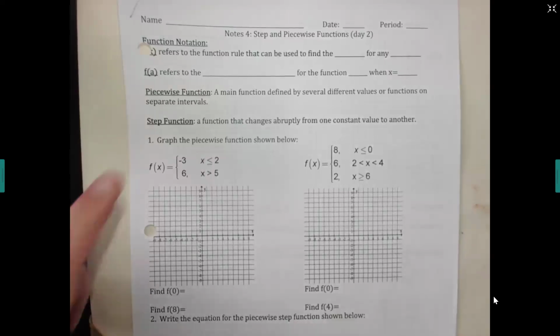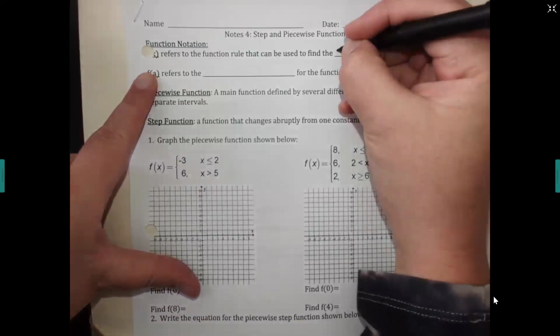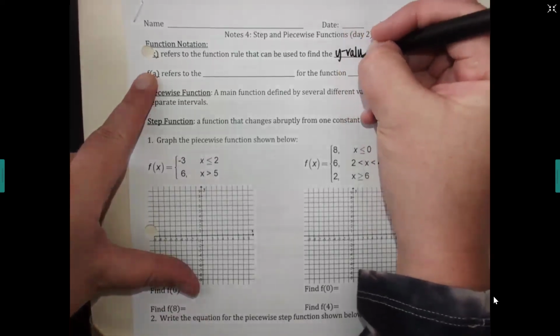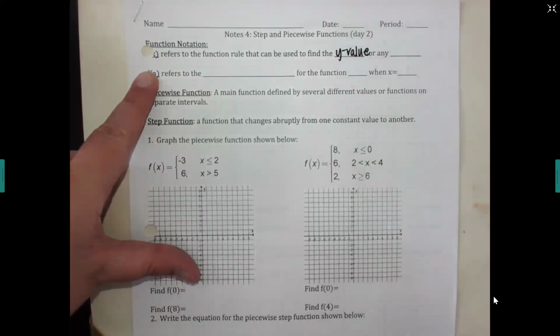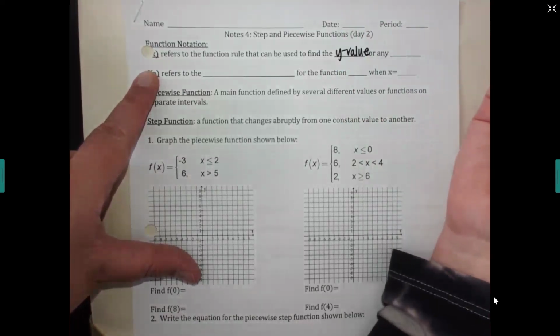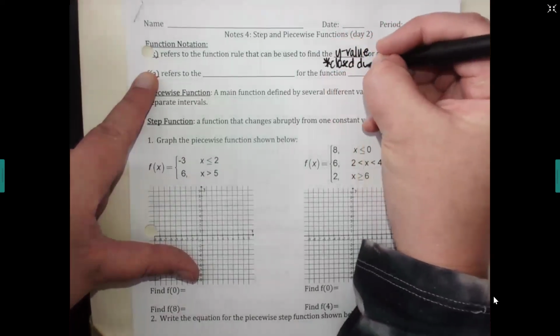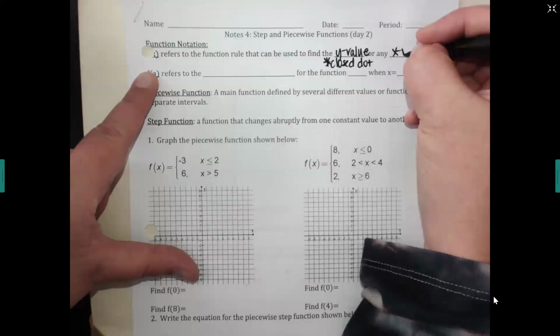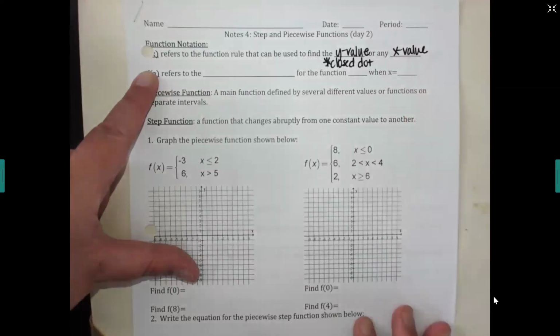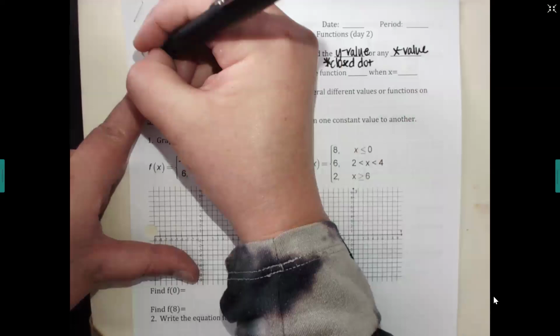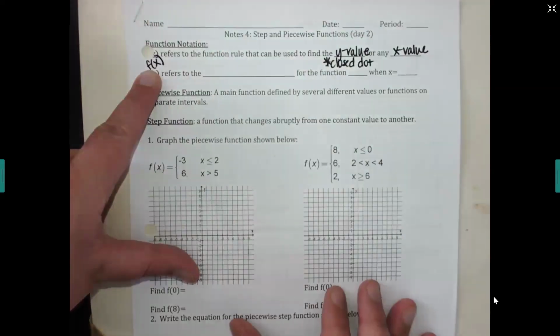Okay, so remember f of x is referring to the y value. Remember that y value has to be what kind of dot? From last class, if you're looking for an f. Open or closed? Closed is correct. So I'm going to put here closed dot, okay, for any x value. Sorry, the hole punch kind of got in the way. Okay, so remember, has to be a closed dot for the f's.